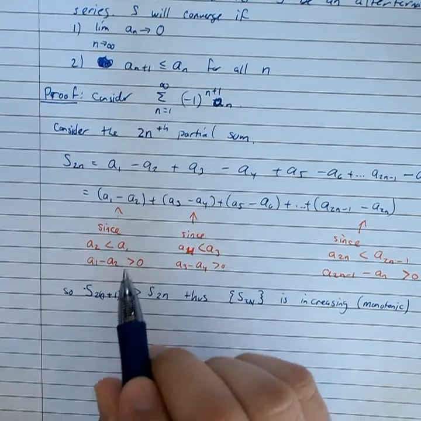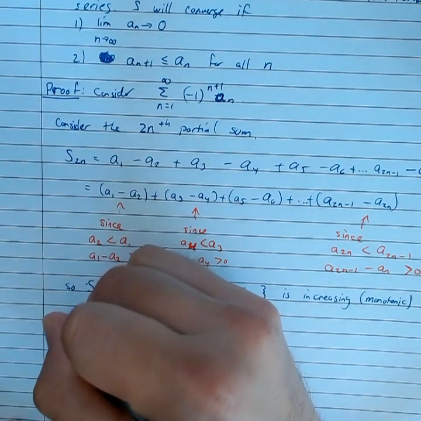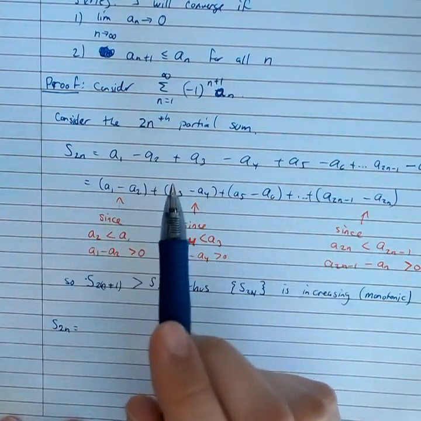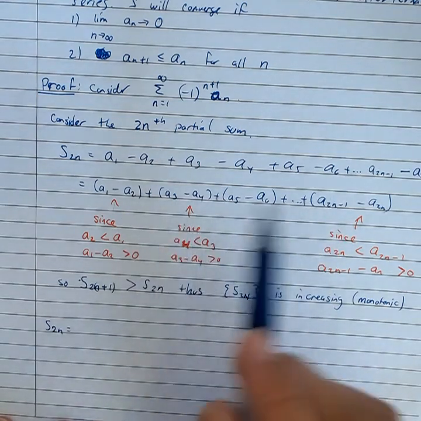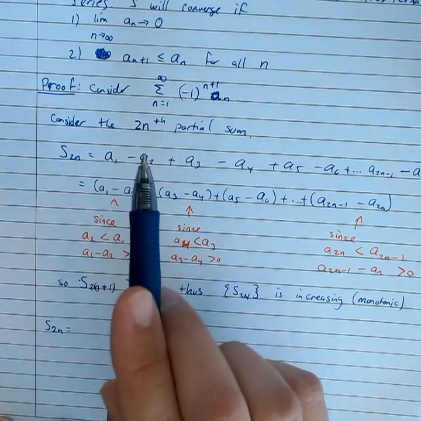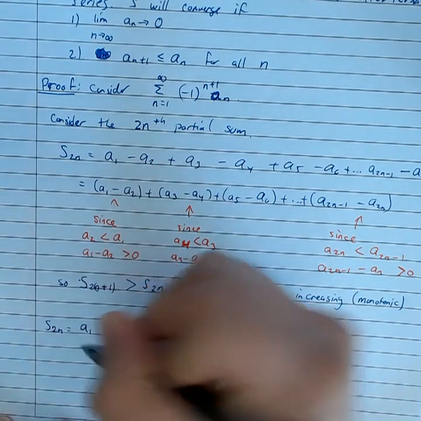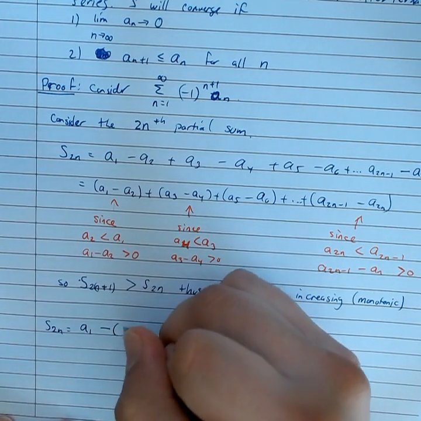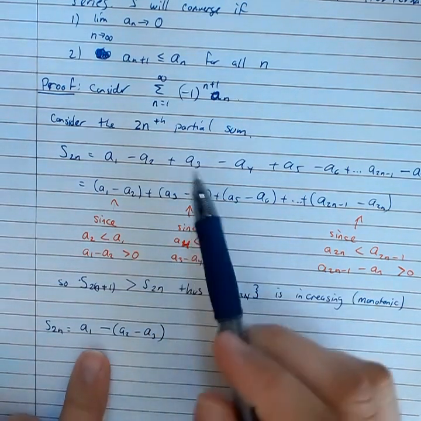But I don't have to group it that way. After all, I could say S sub 2n is equal to, and remember, addition and subtraction is associative as long as you keep the same signs, as long as positives and negatives don't get mixed. So here, instead of writing it with these two together and then these two together, let me start off with a sub 1 on its own. And now let me say minus a sub 2 minus a sub 3.